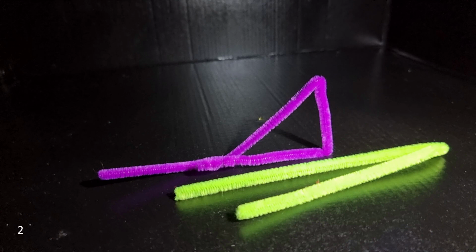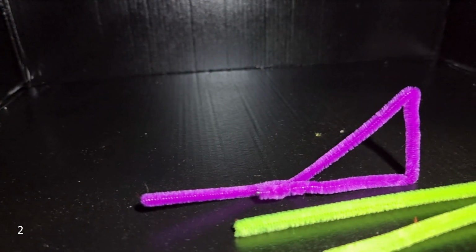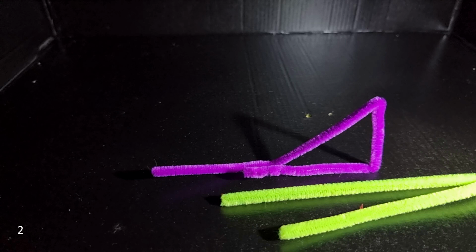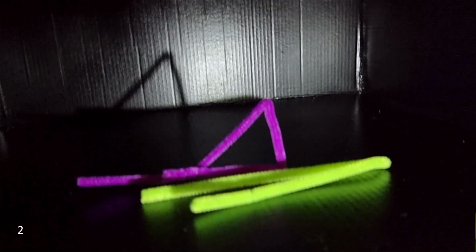So this is number two. From up above, that's what it looks like. See the way the shadow of that delta is working? And then if I look at it from behind here, I try and create a shadow on the wall at the back.